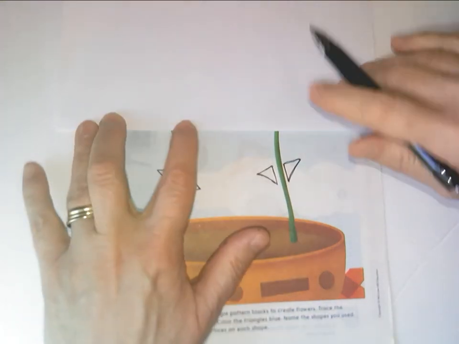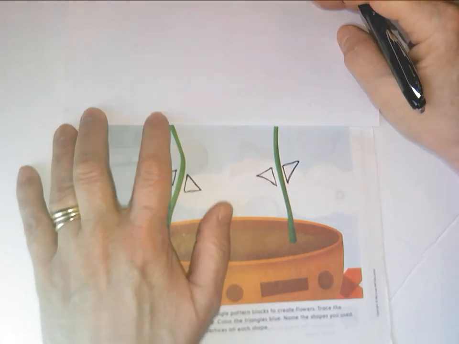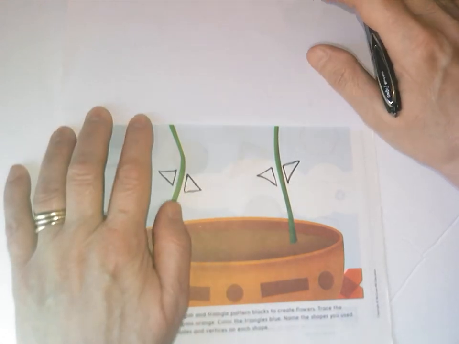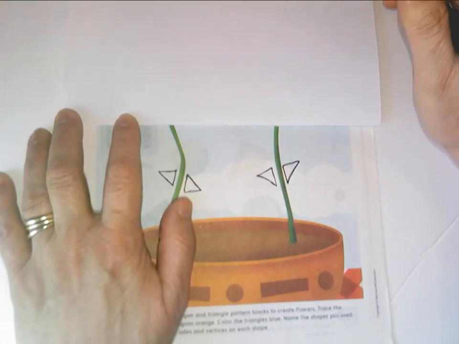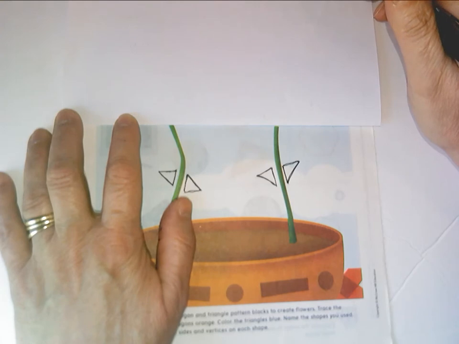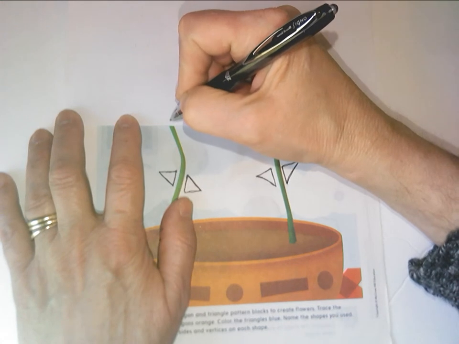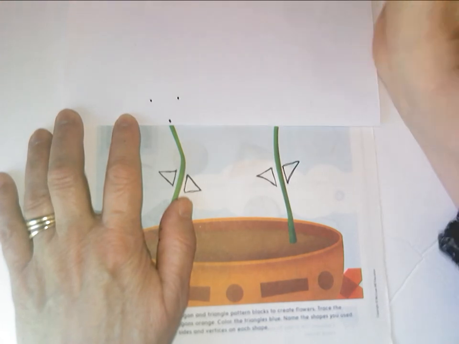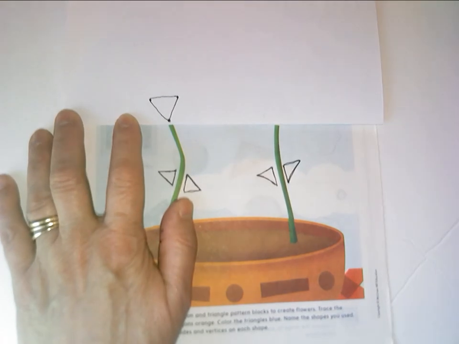Okay? How about for this one, the middle of the flower is going to be a hexagon, okay? So in order to know where to start the middle of the flower, we're first going to draw one of the petals on the flower shaped like a triangle. Okay, we're going to go like this. Put a dot here, here, and here. And we're going to turn this into a triangle.